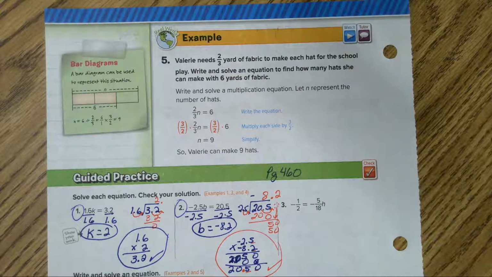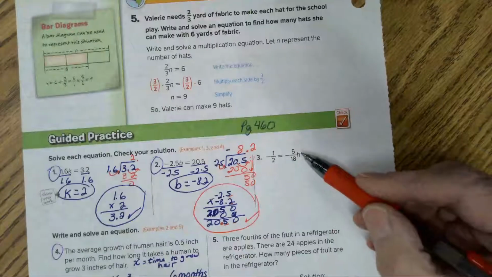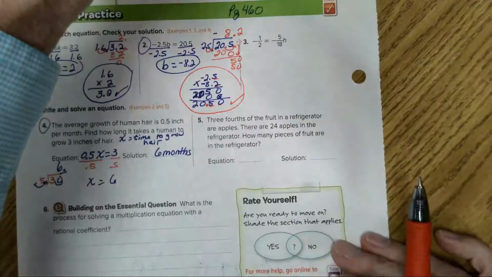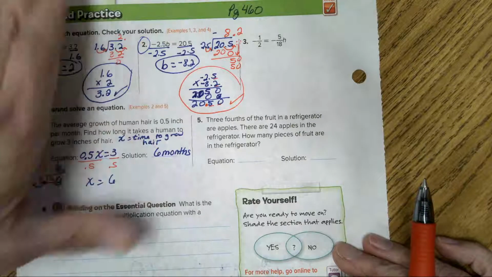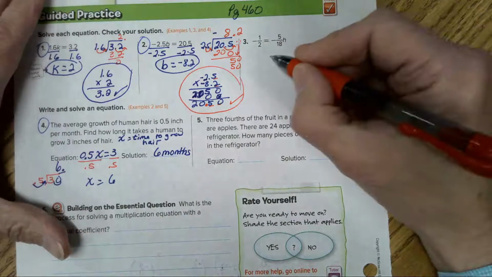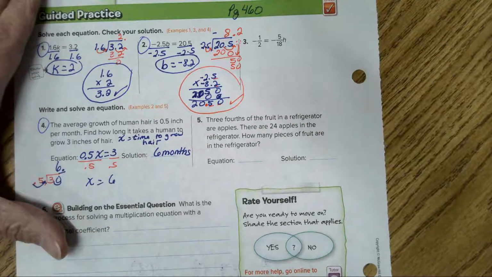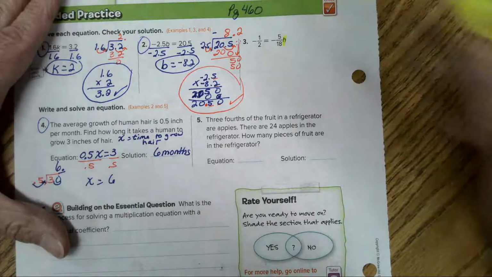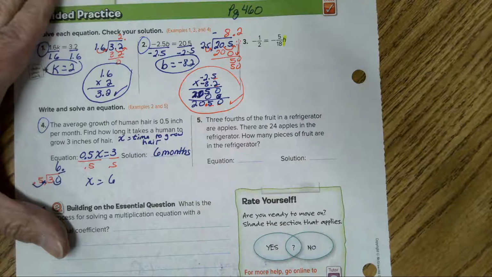All right, now let's go on, and we're going to do number 3 and number 5 together. Okay? And then I'll talk to you about what your homework is going to be. In number 3, we have to isolate the h. If you want to redo this one on a separate sheet of paper, you can.